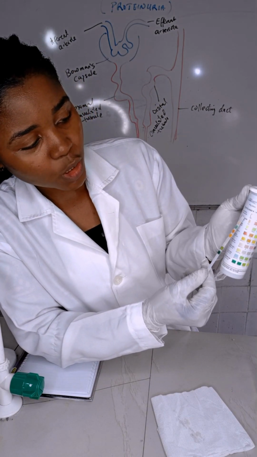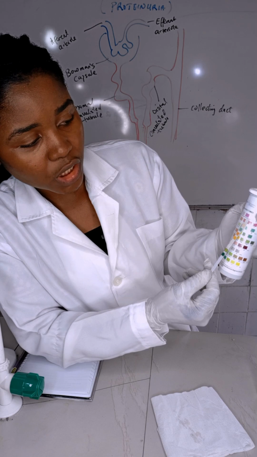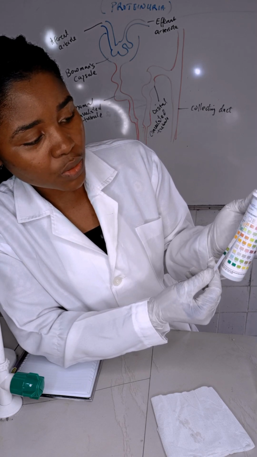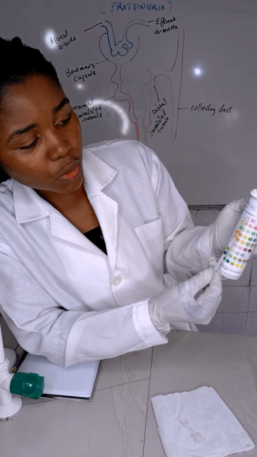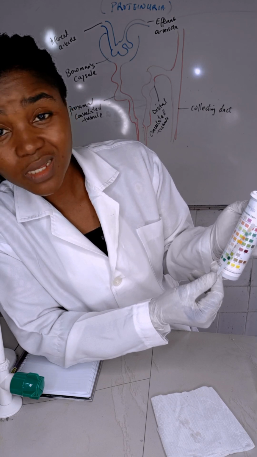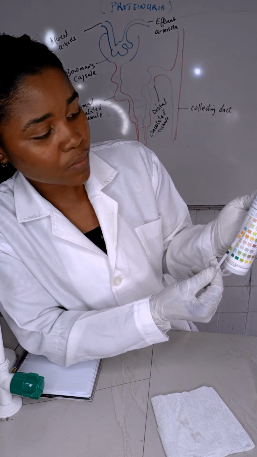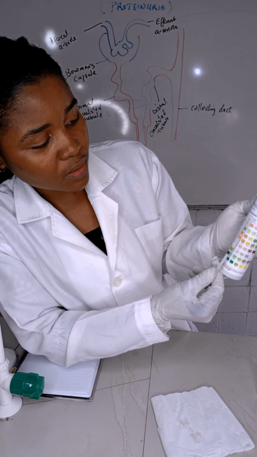The first one is nitrite, which was white. It remained white. There is no change. The second one is urobilinogen, which was pinkish. It remained pinkish. There is no change. That means there's no nitrite, there's no urobilinogen. The next one is protein.